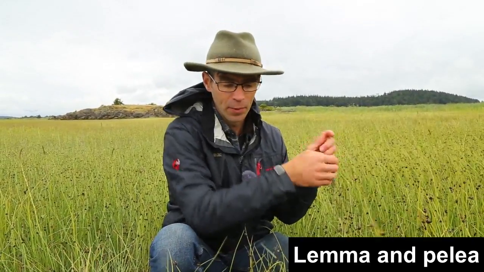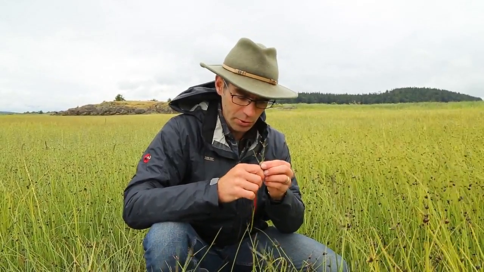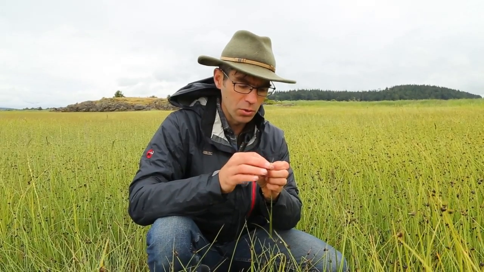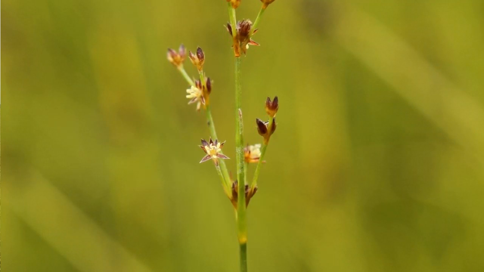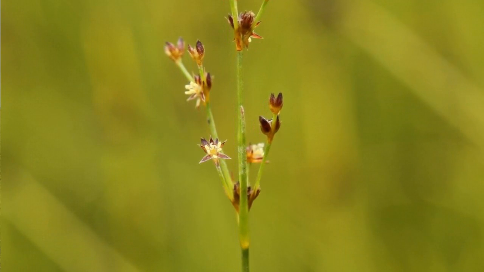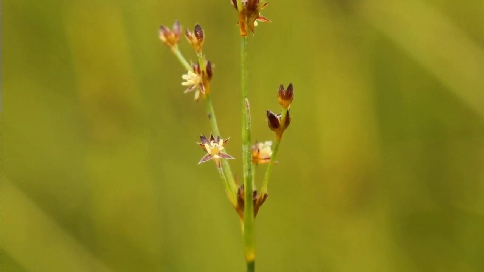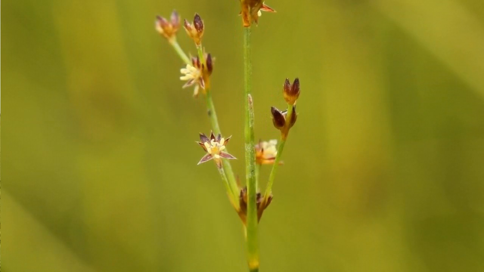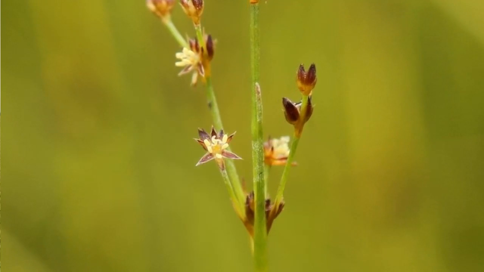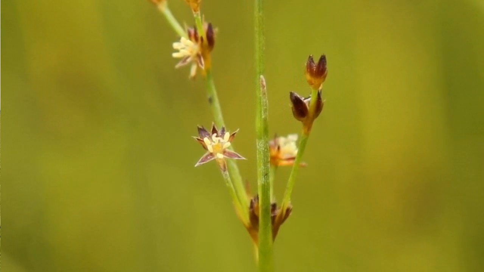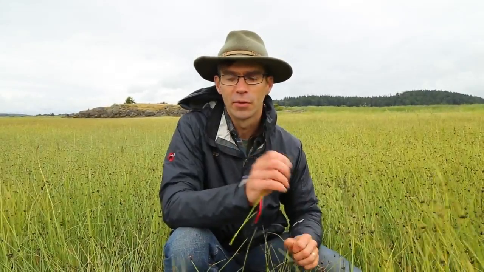Okay, so let's take a close look at, this one isn't super, oh, here's one, that's good. Close look at the flower, and we could see 6 tepals around the outside, and we could see 6 stamens that are kind of a creamy white color, and then we can see a pistil right in the middle of the flower with a stigmatic surface that looks sort of feathery sticking out. So all the rushes are going to have those 6 tepals.